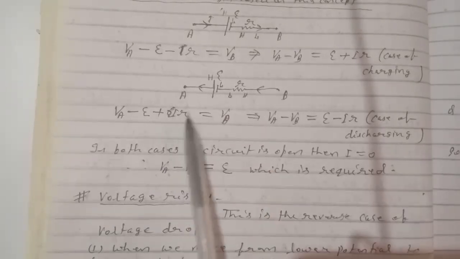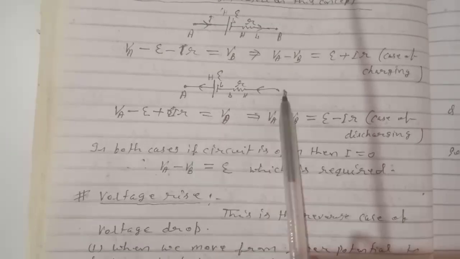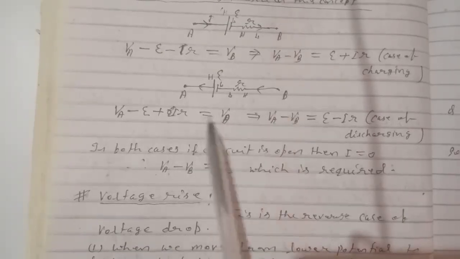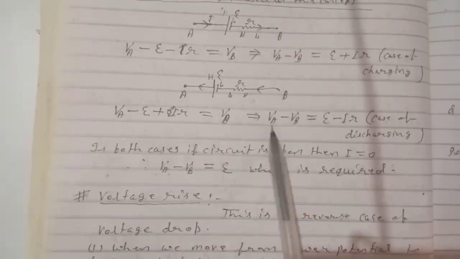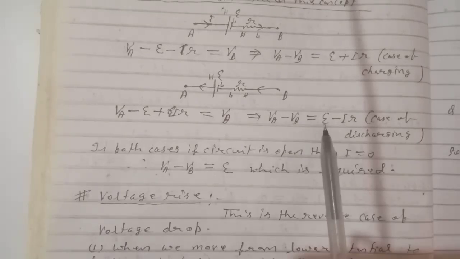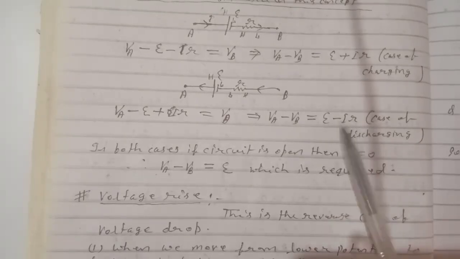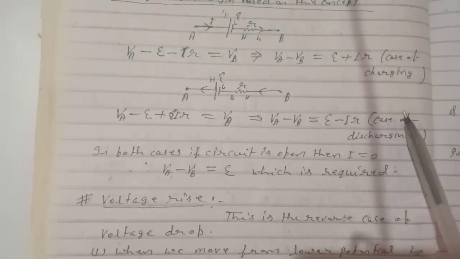So we add positive IR equals to VB. So in this case, VA minus VB is equal to E minus IR, case of discharging.